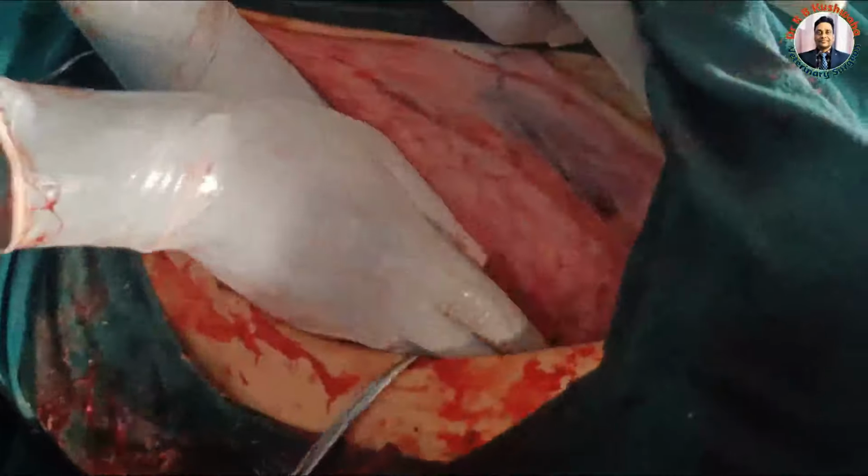Dr. Shaharan, you just put the hand like this.